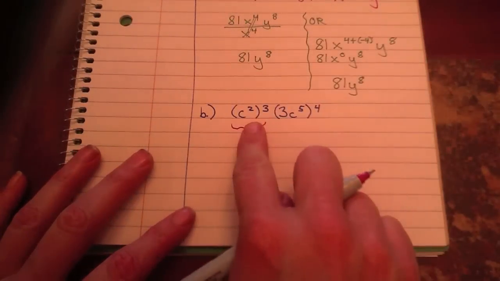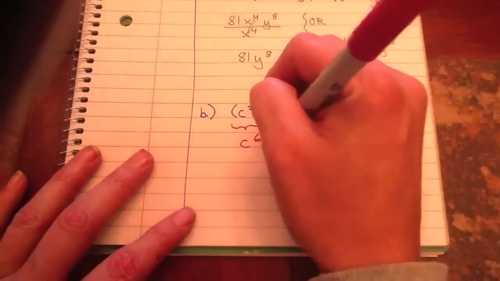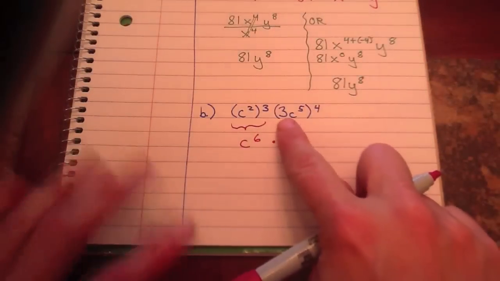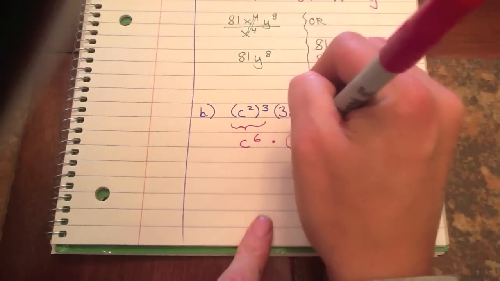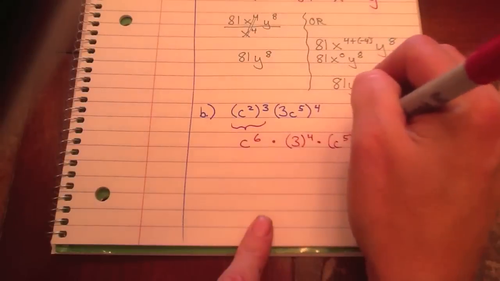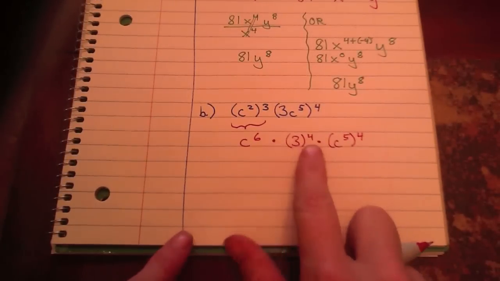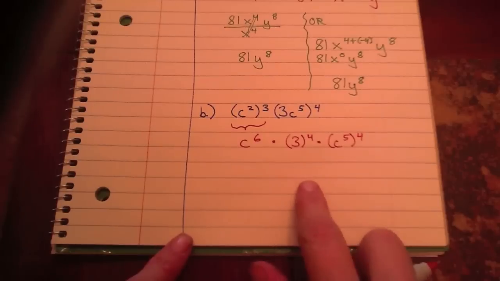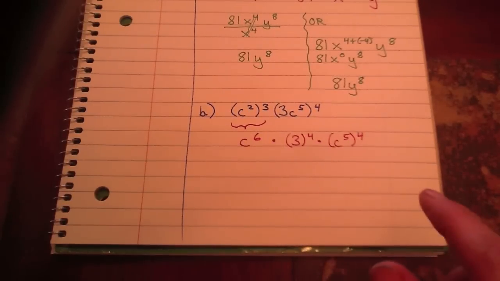So c squared 3 times is c to the sixth. Now I'm looking at each product in here. So I have 3 to the fourth and c to the fifth to the fourth. Notice as I'm distributing that exponent in, I'm dropping my parentheses. You always want to get rid of those eventually.